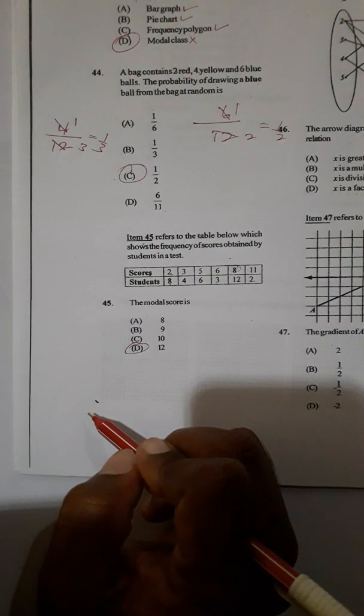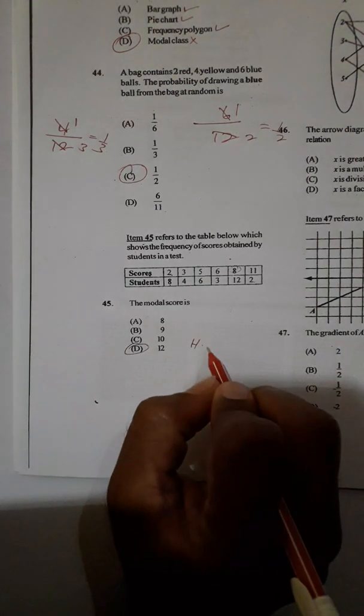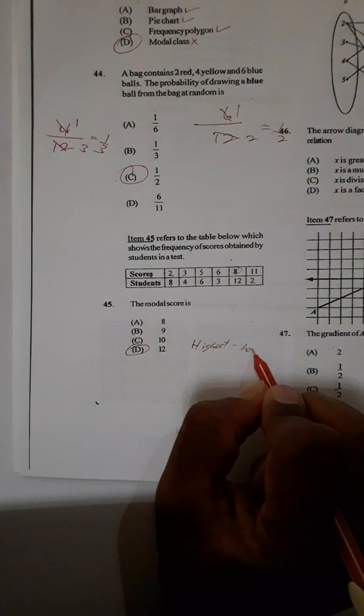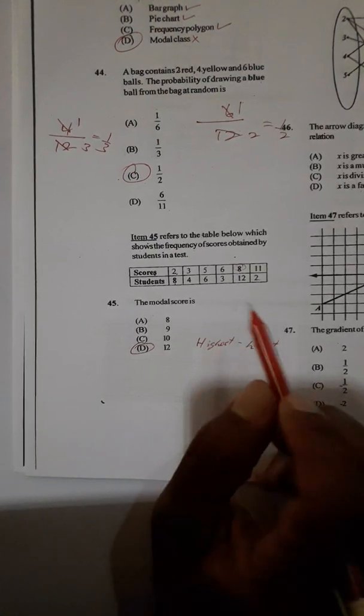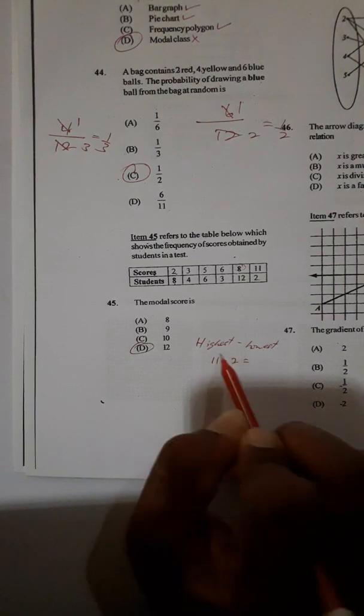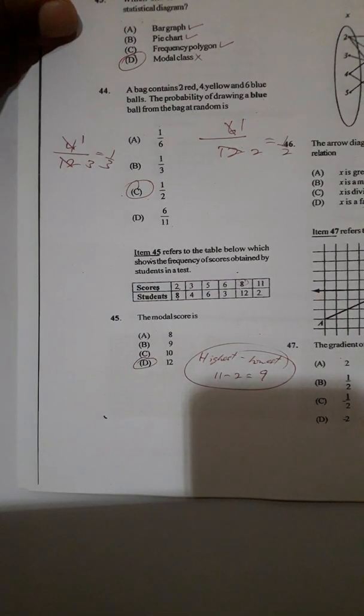Sometimes in some questions it can ask you to find a range, right? So let me explain that quickly. The range is the highest score minus the lowest score. So let's say we had to find a range. The highest score is actually 11, so it would have been 11 minus 2, which will give us 9. Alright, so that's some extra to add to this lesson.